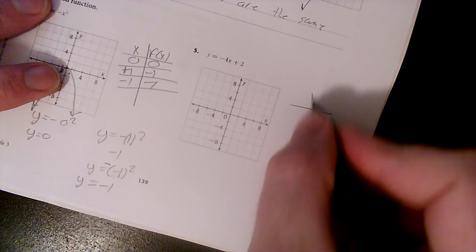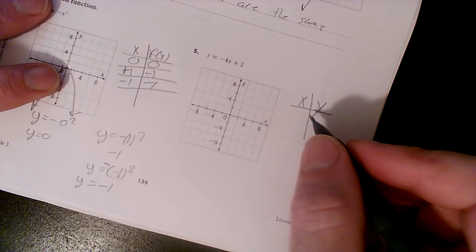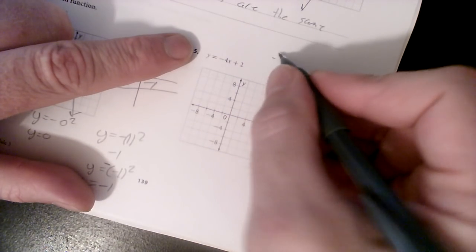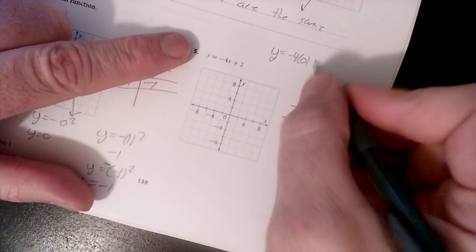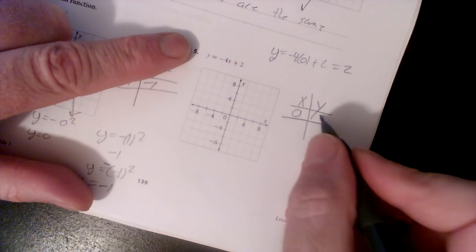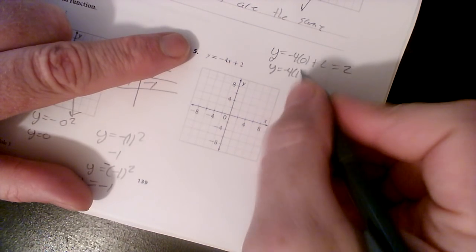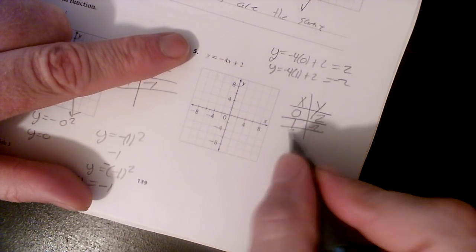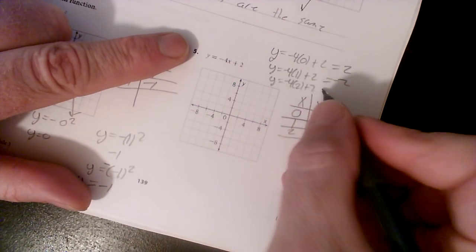There is one more here. I'm going to plot a couple points. With a linear equation you only really need to plot 2 points for x and y. If I plug in 0, y equals negative 4 times 0, plus 2, which is 2. What if I plug in 1? y equals negative 4 times 1 plus 2, which gives me negative 2. What if I plug in 2? y equals negative 4 times 2 plus 2, which gives me negative 6.